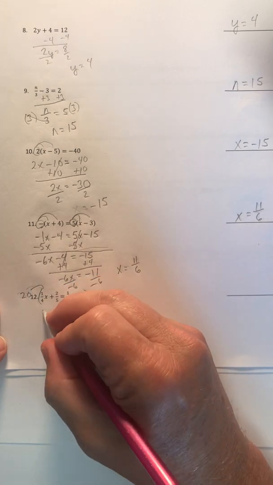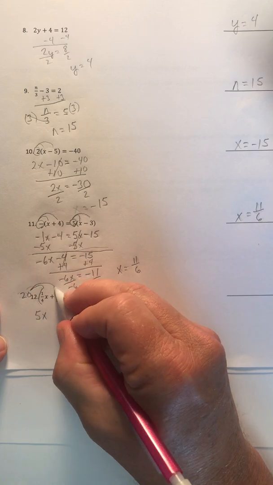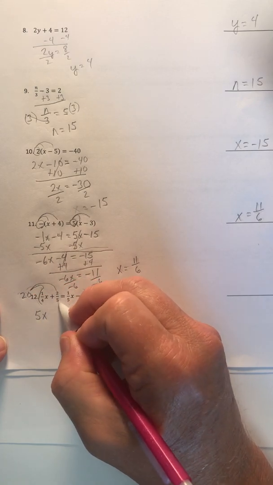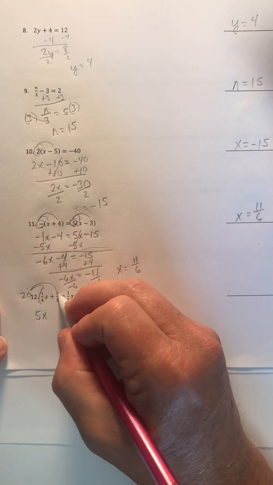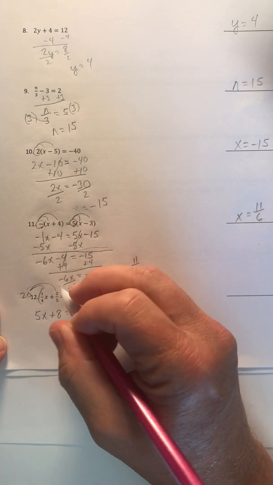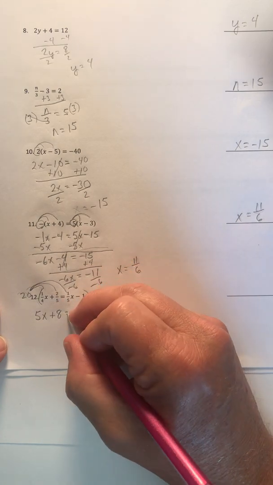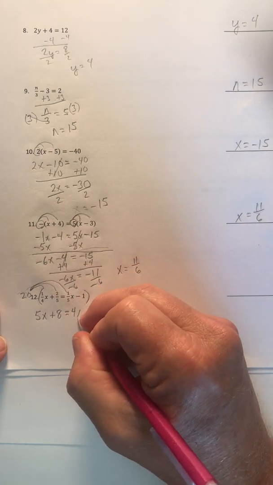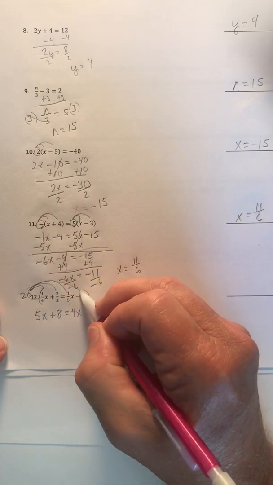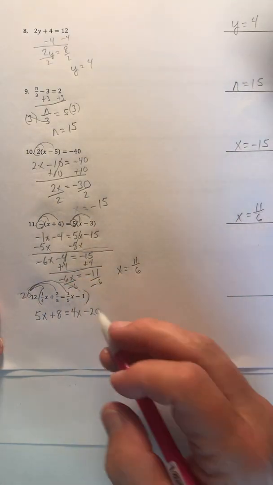So 20 times 1/4 is 5x. 20 times 2/5, well, the 20 becomes a 4, multiply it by 2, that's 8, so plus 8. Then multiply the 20 times 1/5, well, 1/5 of 20 is 4, so it's 4x. And then 20 times 1 is 20. And now we don't have any more fractions.